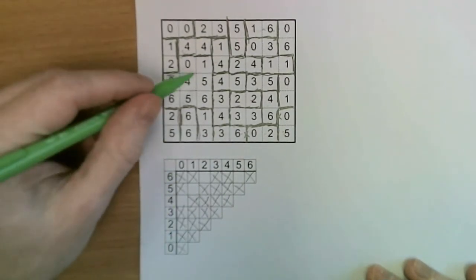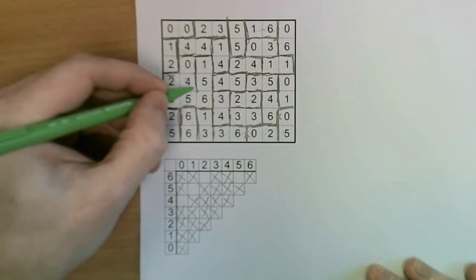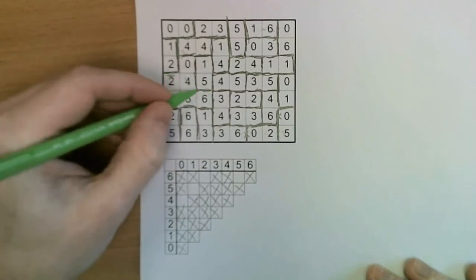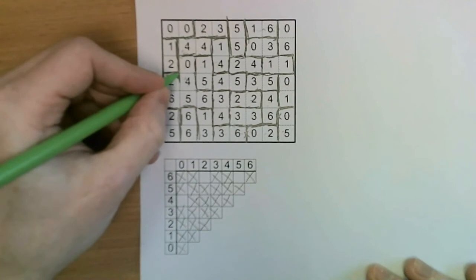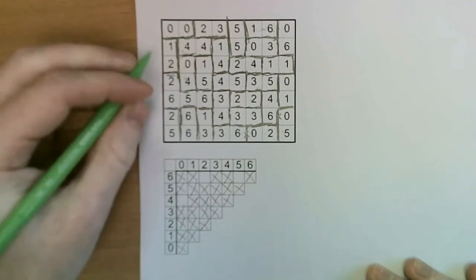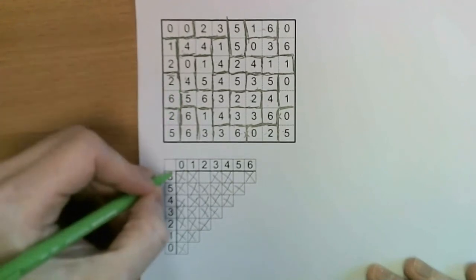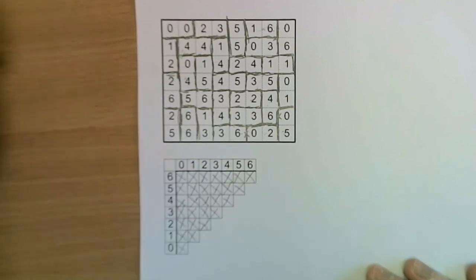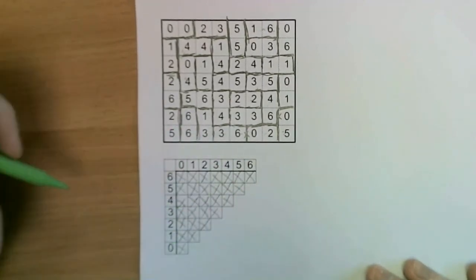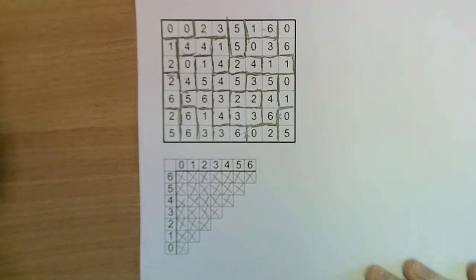Let's look for the 5, 1. That must be here. And that is going to resolve our puzzle. So 5, 1. The 0, 4 has to come here. 0, 4. And the 2, 6. And last, the 5, 6. Okay, so we've crossed off all 28 of the dominoes, and we've solved the puzzle.